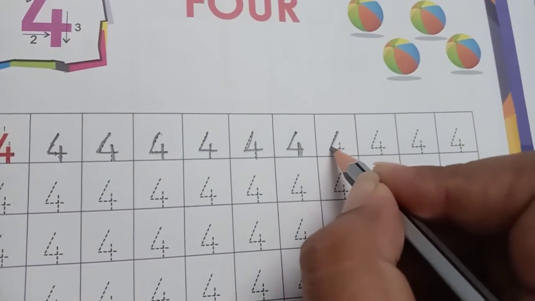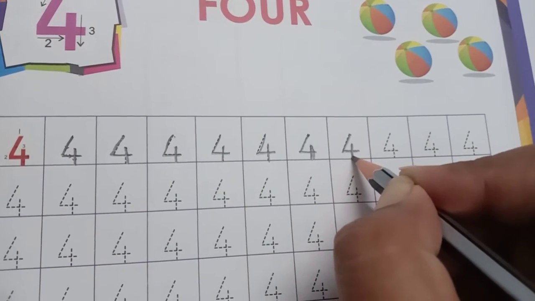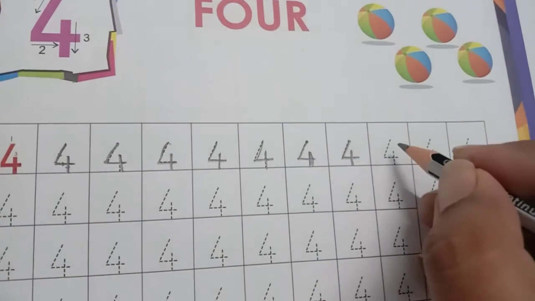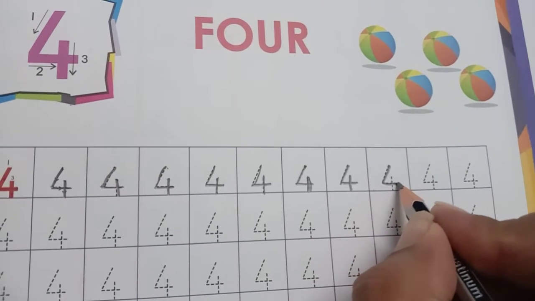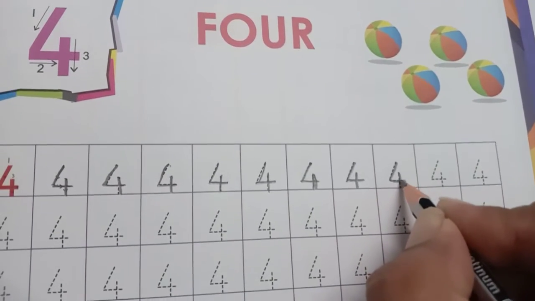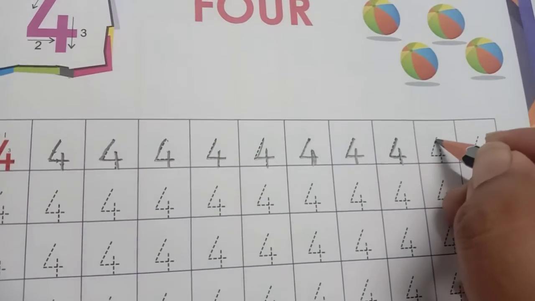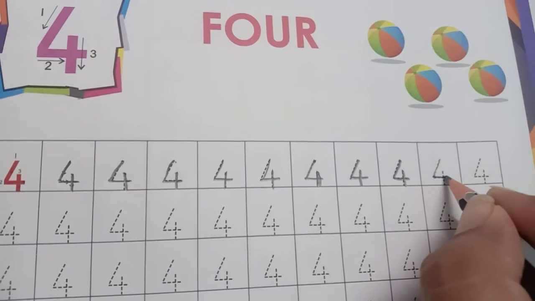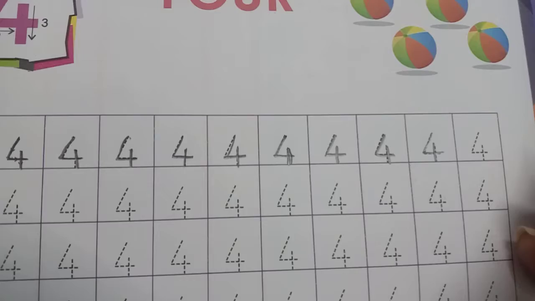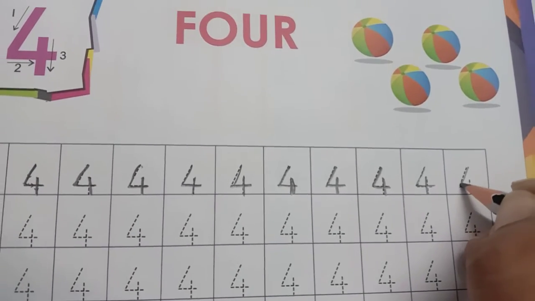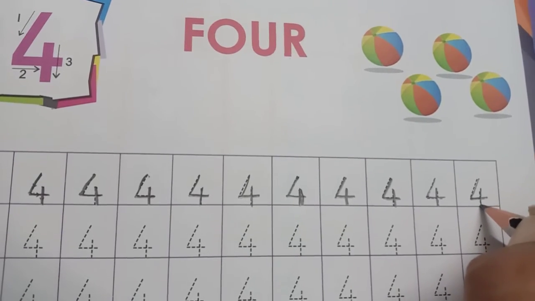Slanting line, slipping line and small standing line. Number 4. Slanting line, slipping line and small standing line and touch the bottom line. Number 4. Slanting line, slipping line and standing line.